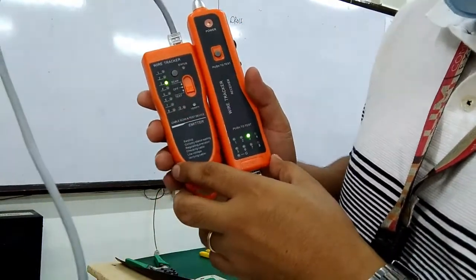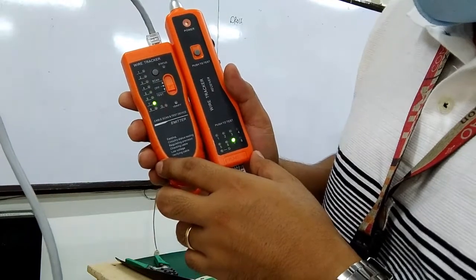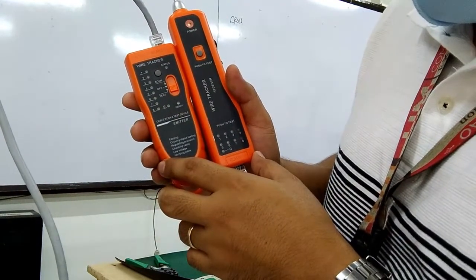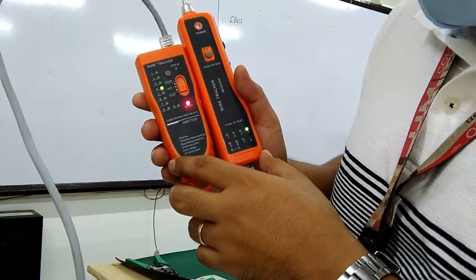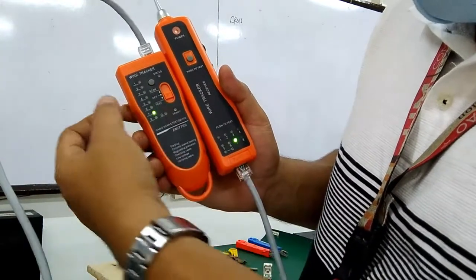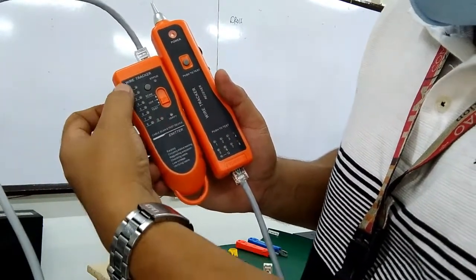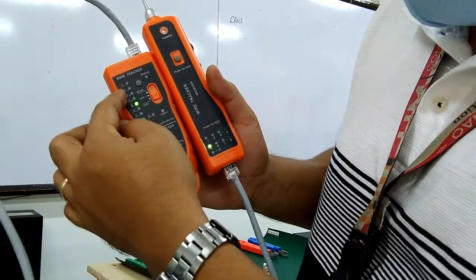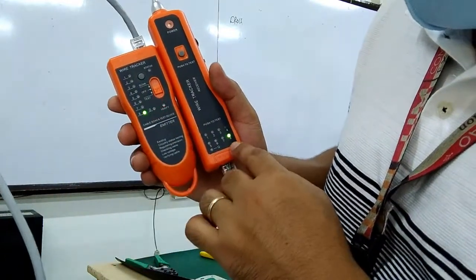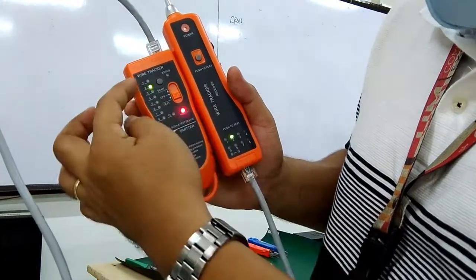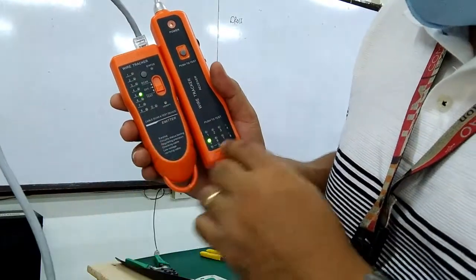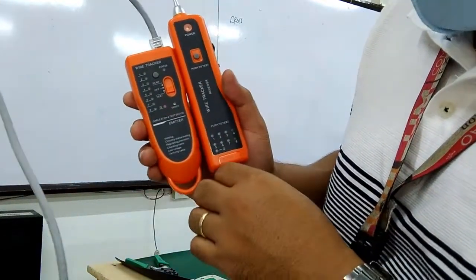Let us see. See to it that the numbers are the same, 1, 2, 3 until 8. If they turn on, that means that your cable is okay.